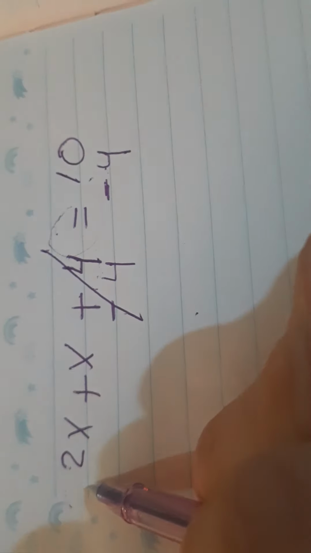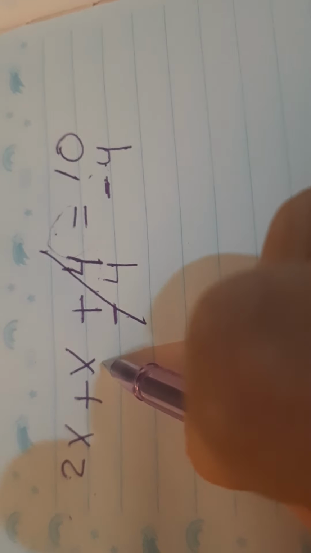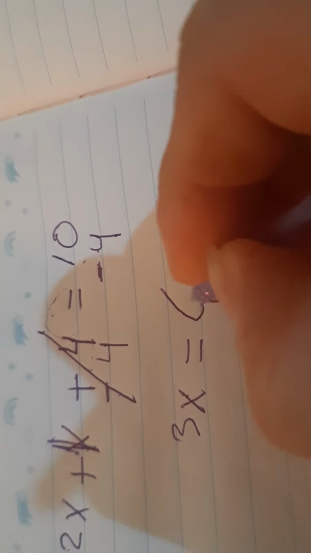4 minus 4 is 0. What's left here? 2x plus x. Some students find it easy to say 2x plus x is 3x. Some prefer to put 1, because there is no number beside that, which means it's one thing. On the right side, 10 minus 4, which is 6.